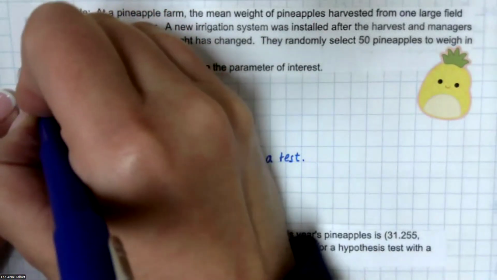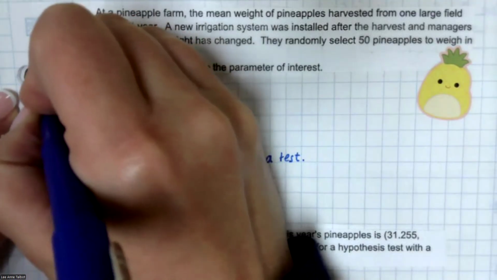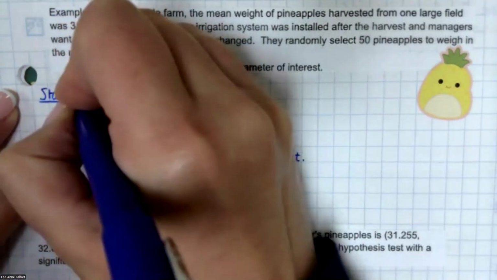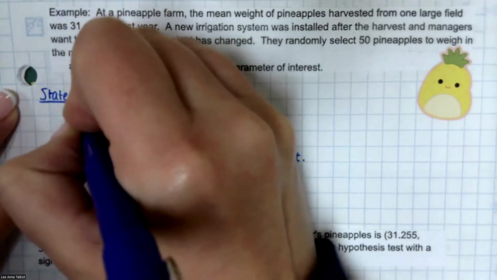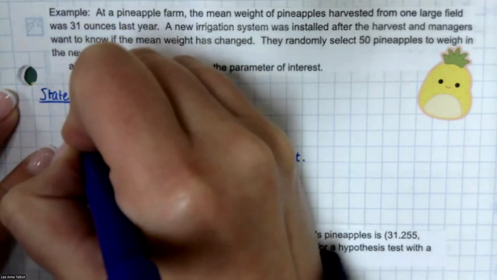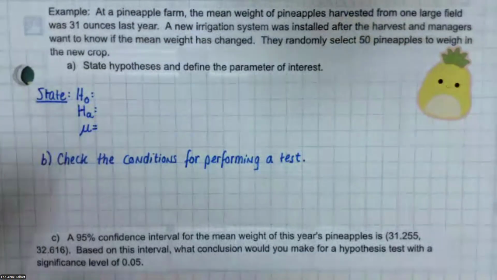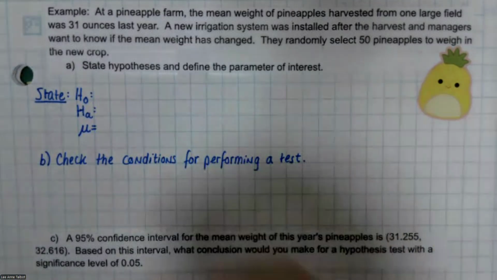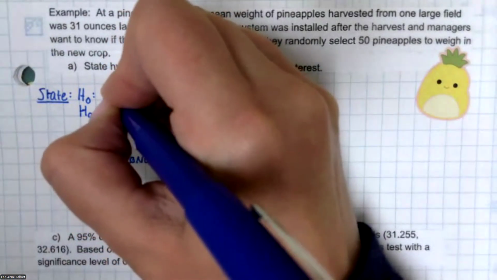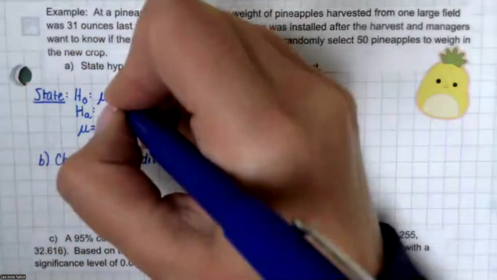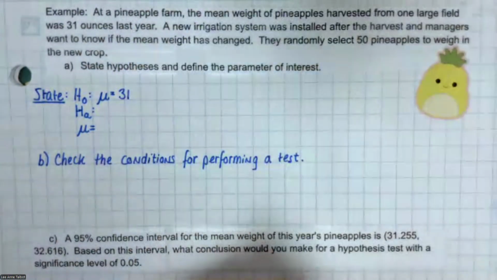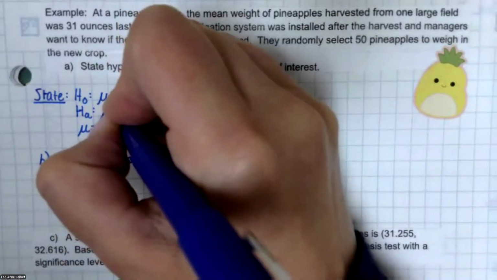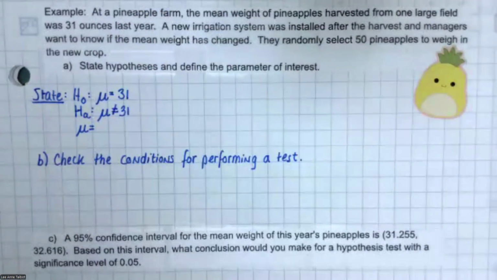Okay, so mu equals something. And what is the current state of things? What's the current average? And we want to know if it's not 31 anymore.